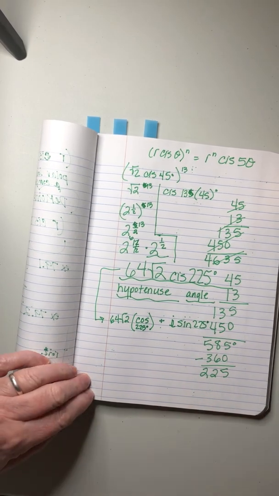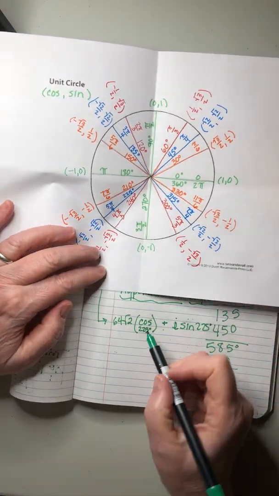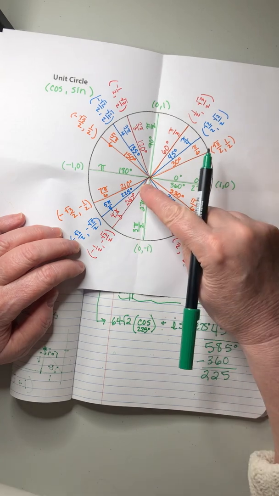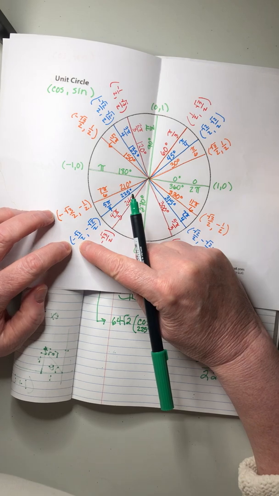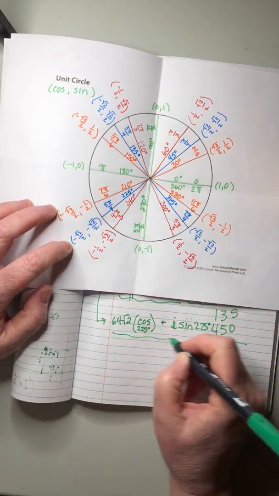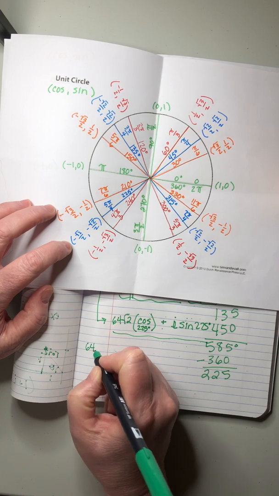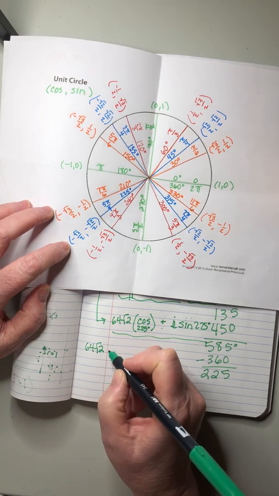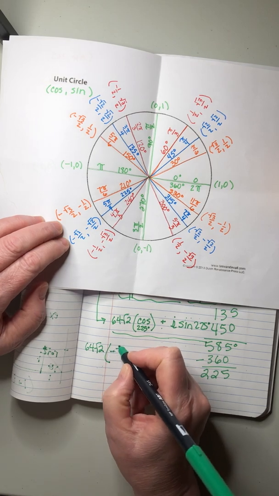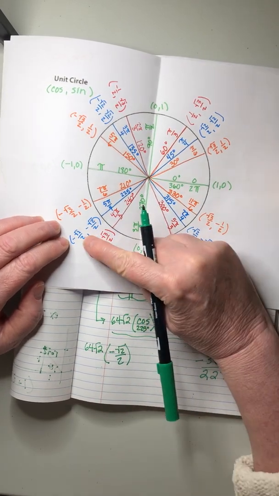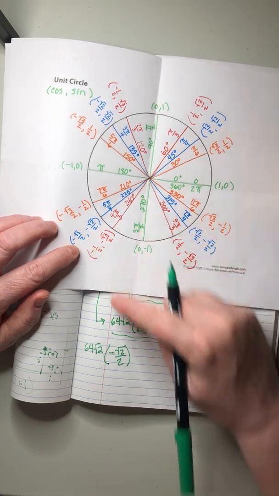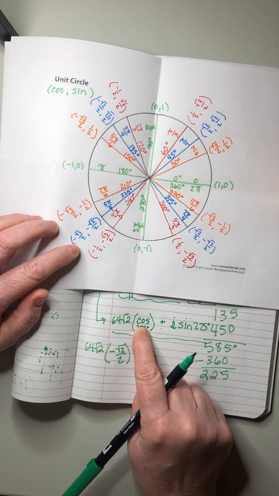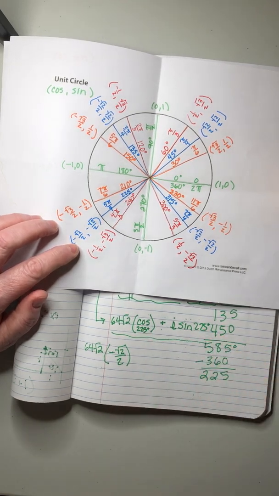So what that means is that we can take our super cute and ever so groovy unit circle and go, okay, well, what is the cosine of 225 degrees? Here's 225 degrees. Cosine is the first number. It's minus square root of 2 over 2. So now I'm going to take all of this and I'm going to say it's 64 square root of 2 times minus square root of 2 over 2. I pull the cosine value for 225 degrees right off my unit circle. I drop it in. That's how this CIS thing becomes super helpful.